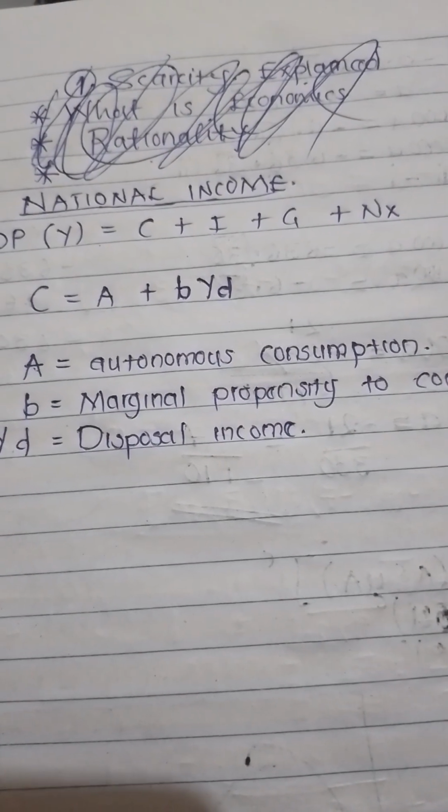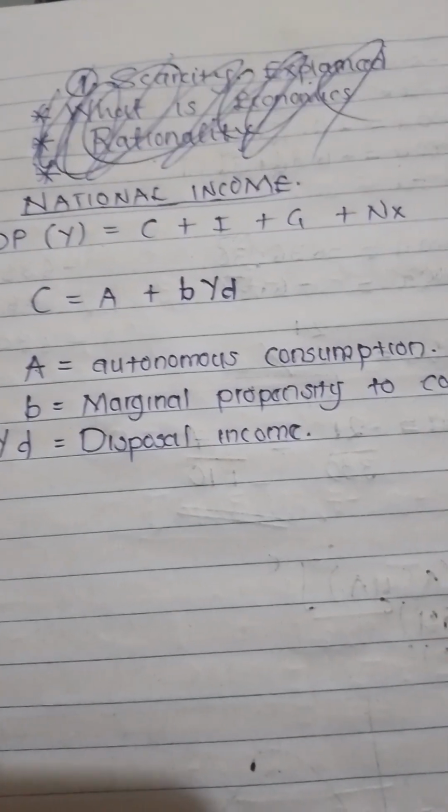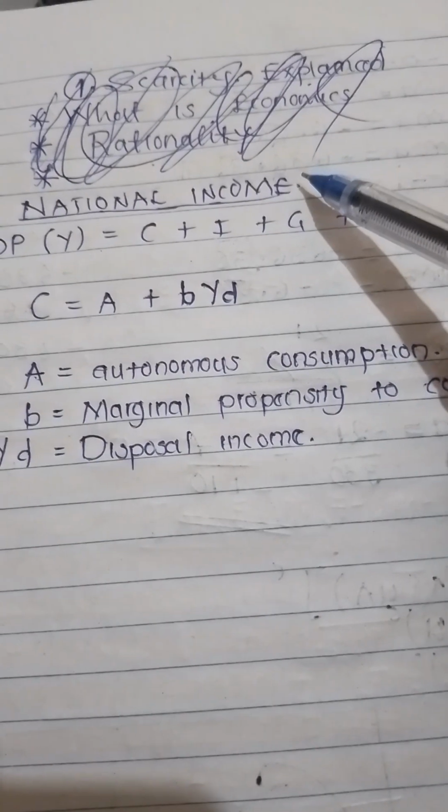I just want to briefly talk about national income determination. This was a first class for all those that missed. When you're looking at national income, you're simply looking at the income for the nation, just as the name itself says. So we're talking about the income for a country or a nation. The income for a country is represented by GDP.